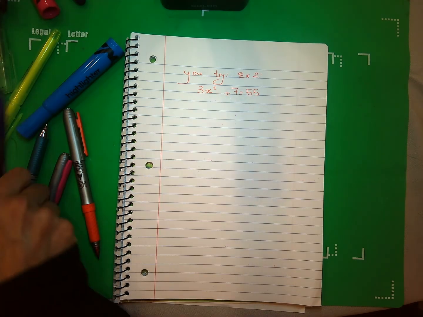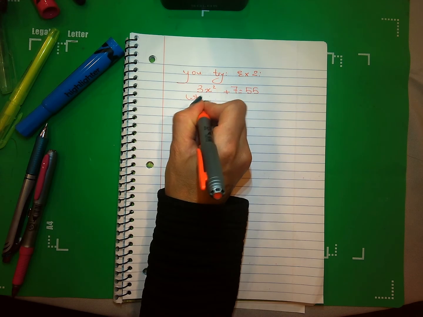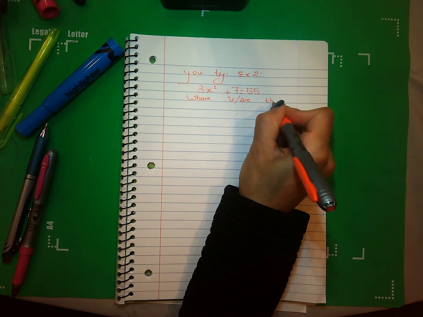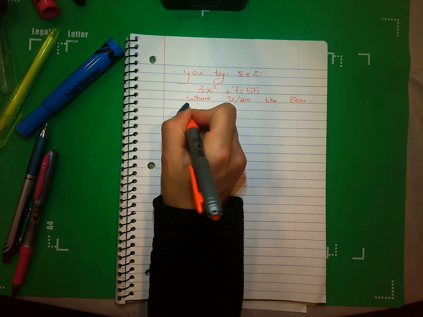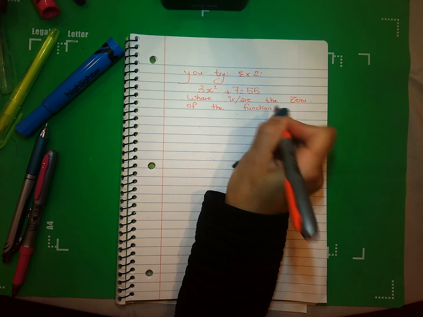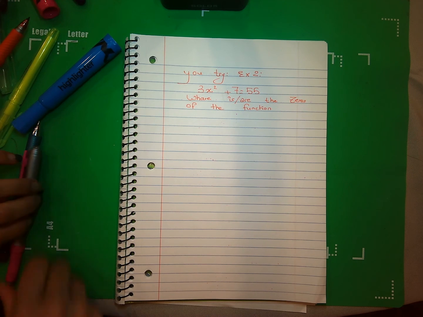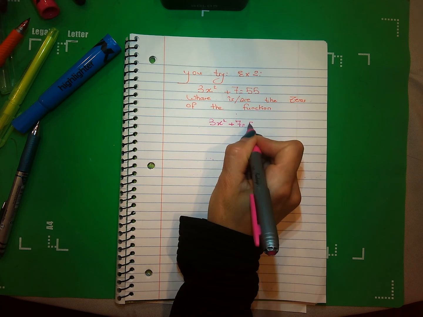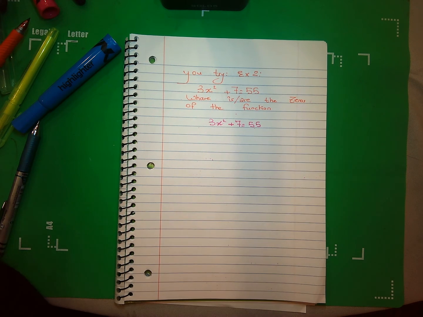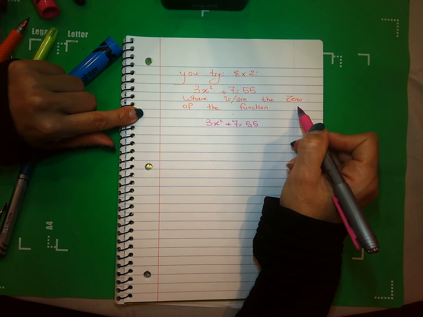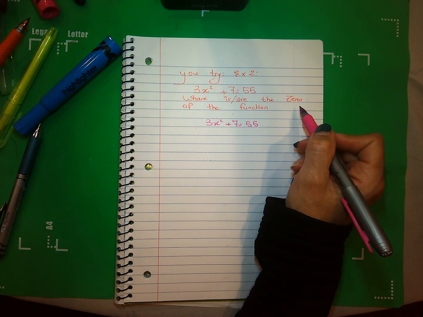So here, let me just keep the orange. What is or are the zeros of the function? All right. So hopefully you tried it on your own. Now let's check if you got the right answer. So we got 3x squared plus 7 equals 55. I will ask myself this question: what does the word zeros mean? It means I'm looking for the value of x. That means y equals 0.